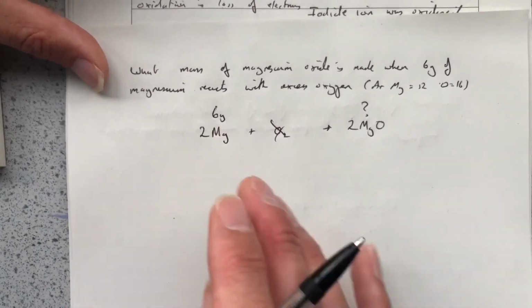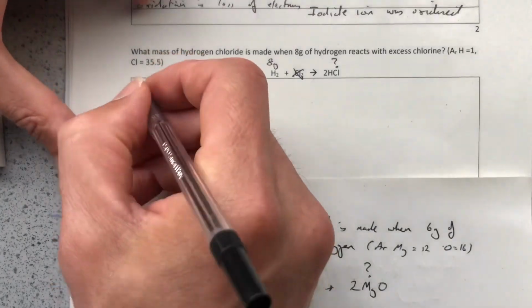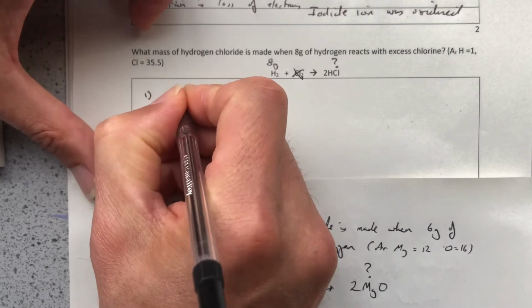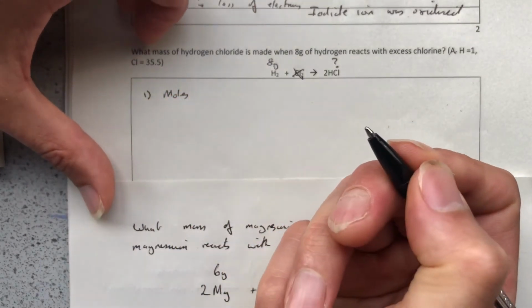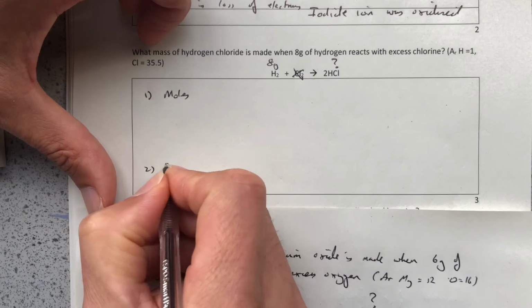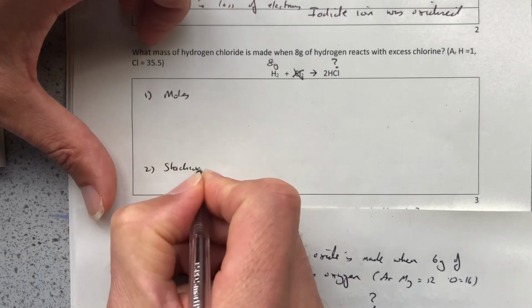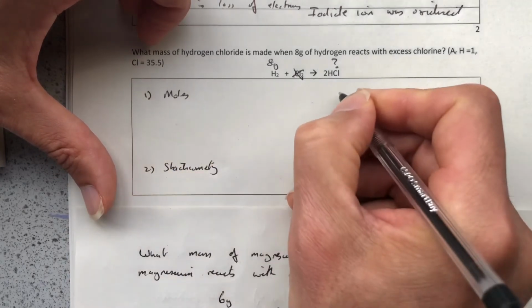So stage one, okay, moles. There's 3 stages to this: moles, stoichiometry, moles. So I'm going to write them out now. Moles, stoichiometry, and number 3, moles.